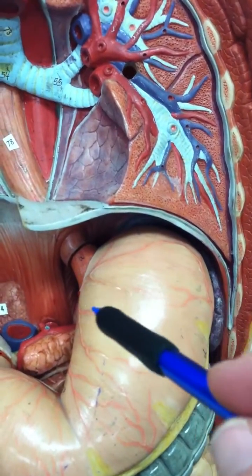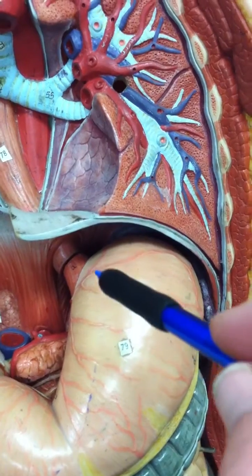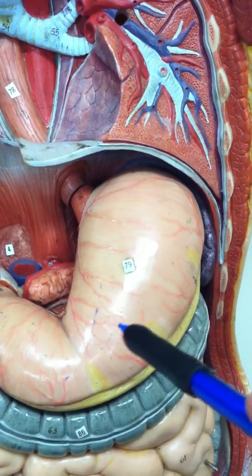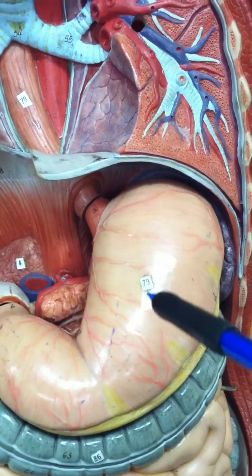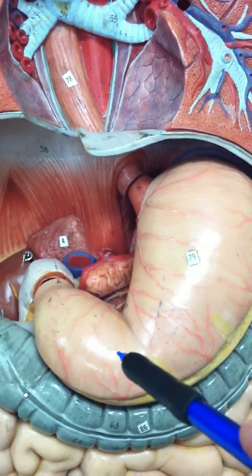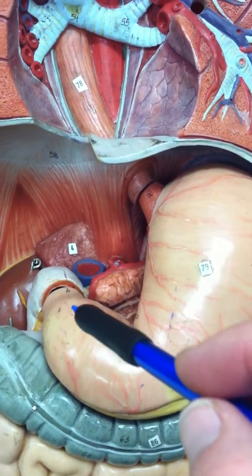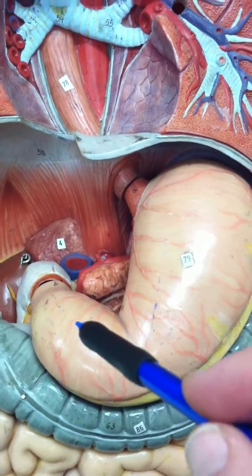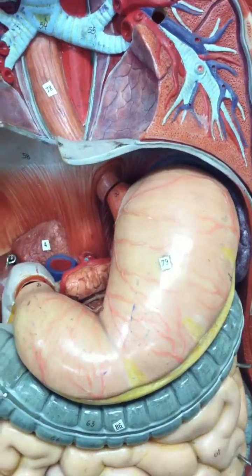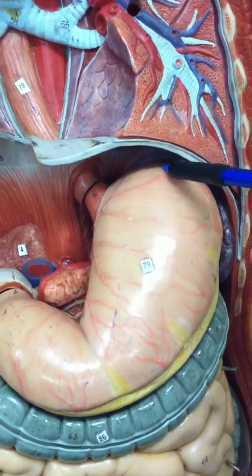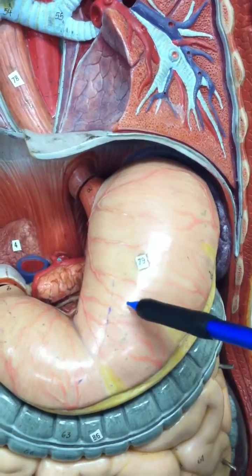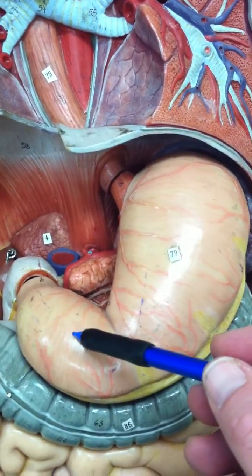The area right where the esophagus does enter in, this is the cardia, or the cardiac region. This large area, this is known as the body of the stomach. And then as it bends and kinks and curves back here, this is known as the pylorus, or the pyloric region. So those are the four parts to the stomach. Again, you have fundus, cardia, body, and pylorus.